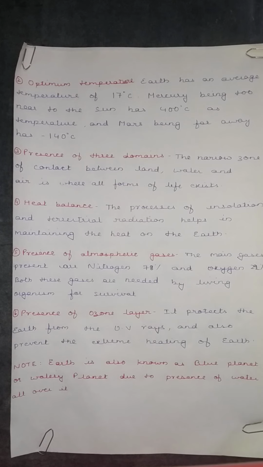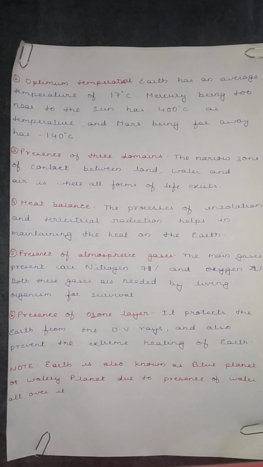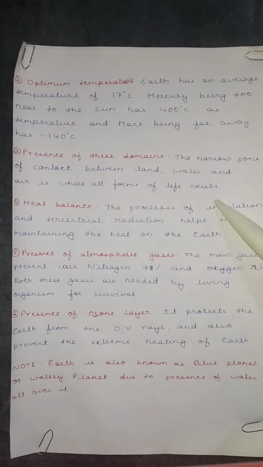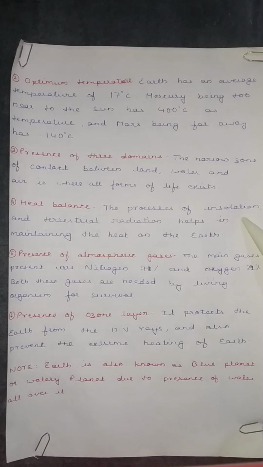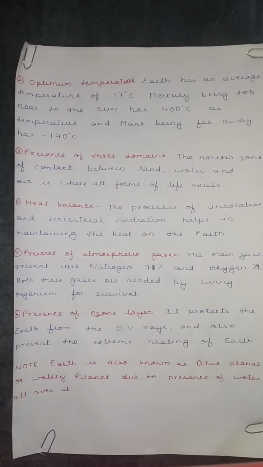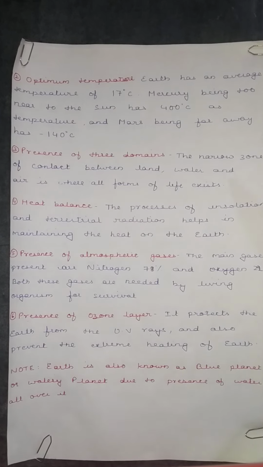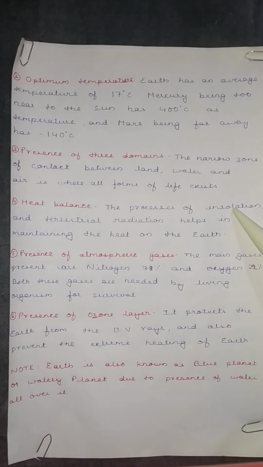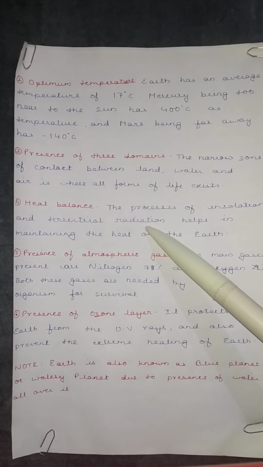Now the fourth one is something new, which is heat balance. I don't know how many of you have heard about this term, but when you talk about the heat balance, there are two processes that you need to know. That is insolation and terrestrial radiation. Simple as that, children. Insolation is the incoming solar radiation, or if I frame it into a simple sentence, it is the heat received by the Earth. And terrestrial radiation is the heat reflected from the Earth.